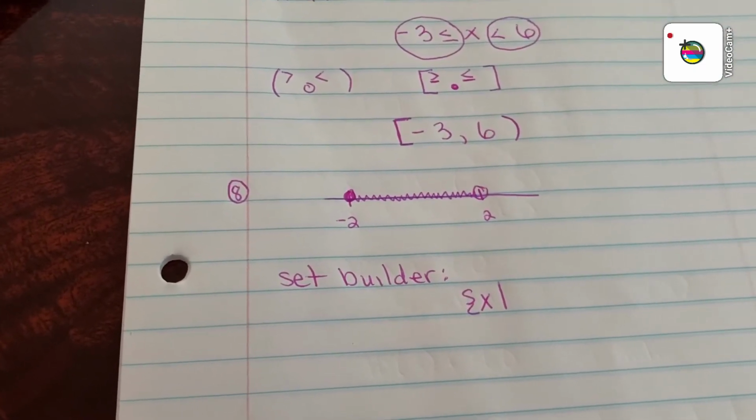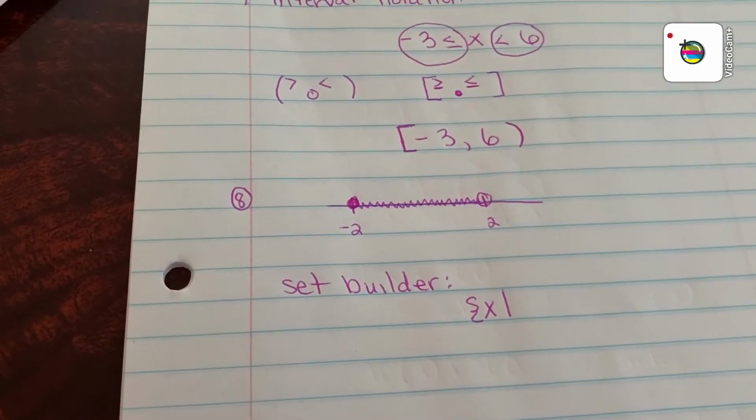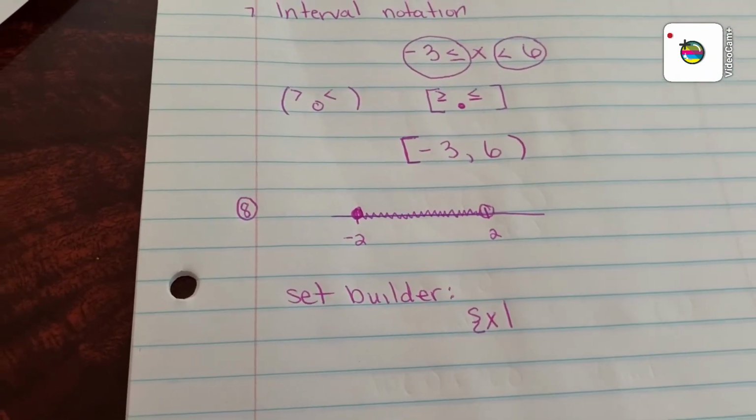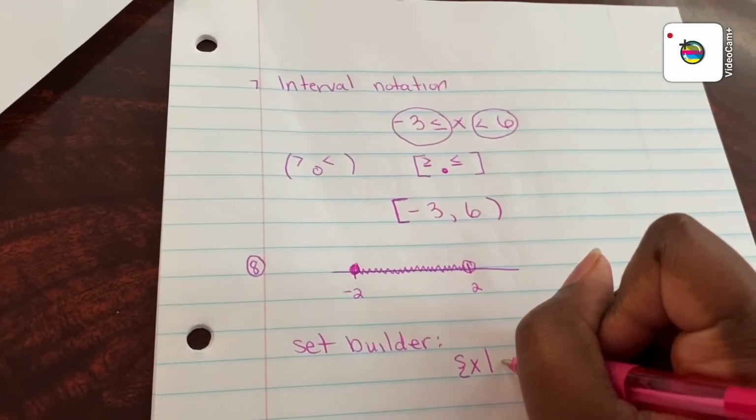And now we're going to look at our inequality. It looks like my numbers on this inequality are between -2 and 2. That's what that shaded region represents. All numbers between -2 and +2. So my low end is -2.